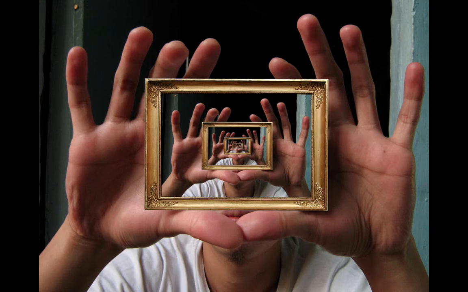Recursion is the process of repeating items in a self-similar way. So for instance, when the surfaces of two mirrors are exactly parallel with each other, the nested images that occur are a form of infinite recursion.